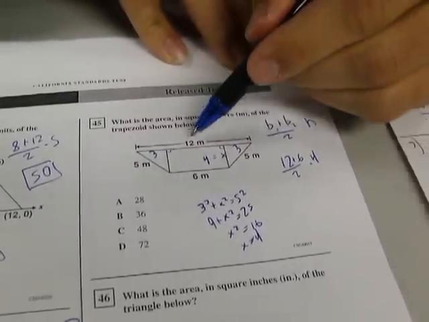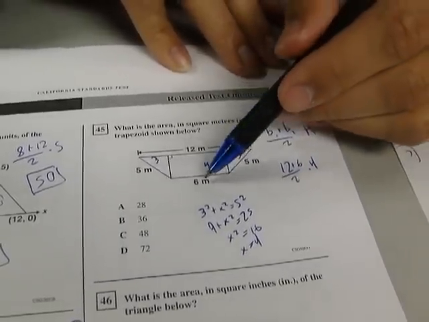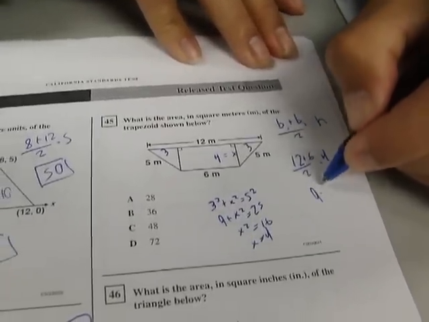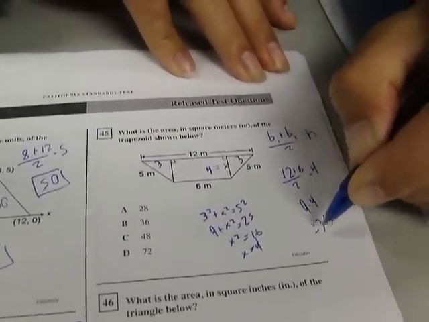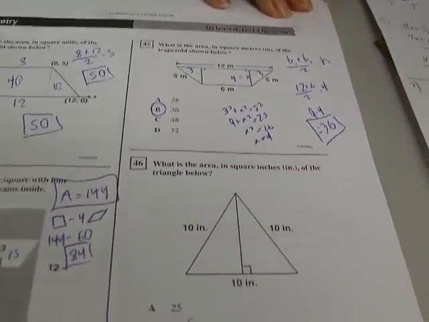So we've got base 1 plus base 2 divided by 2 times 4. 12 plus 6 is 18. 18 divided by 2 is 9. So it's 9 times 4, which equals 36. So it seems tough at first, but really not that bad.